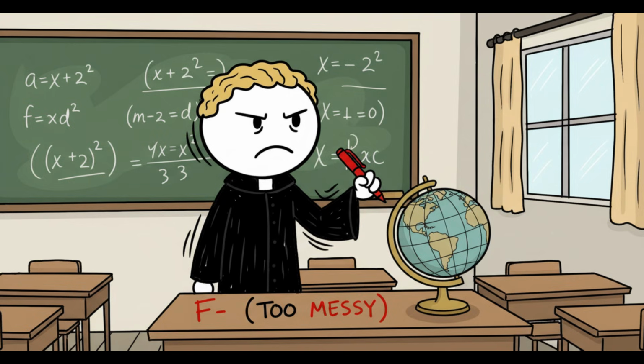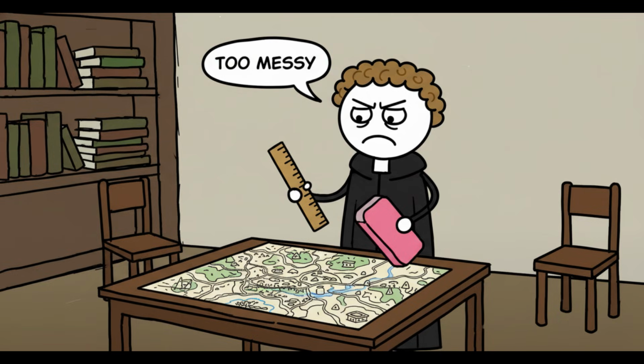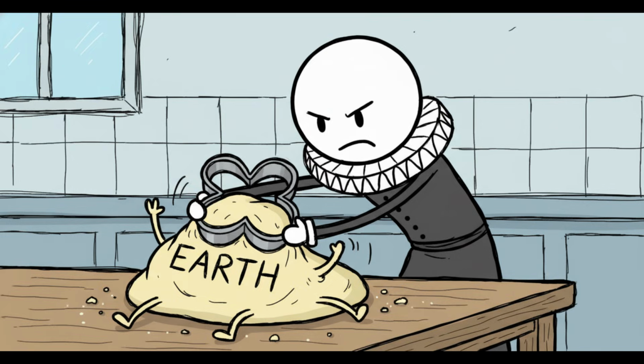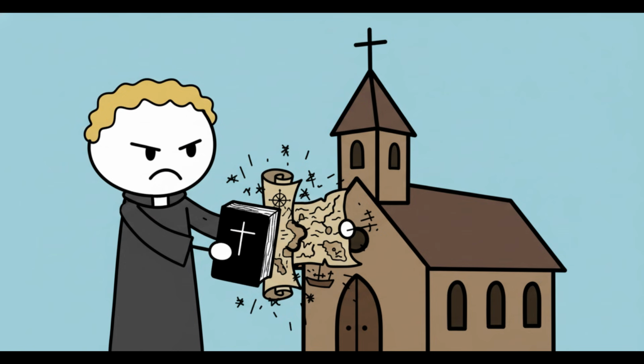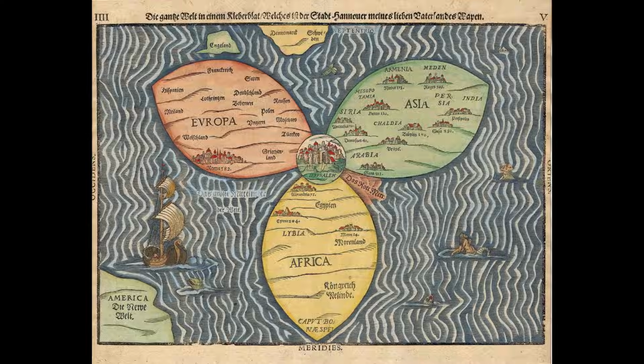He didn't want a map that showed the world as it was. He wanted a map that showed the world as it ought to be. So he took an eraser to reality. He decided to force the chaos of the physical world into a shape of perfect, divine symmetry, valuing spiritual order over physical truth. Look at the image on your screen right now.